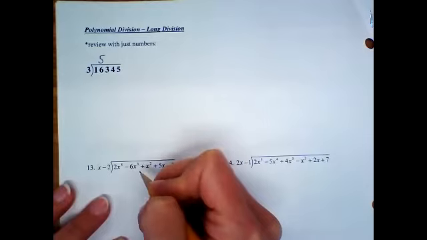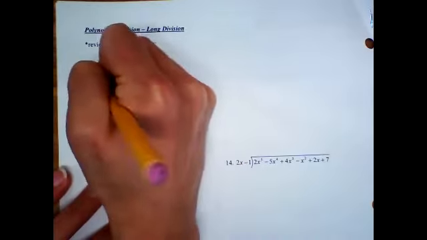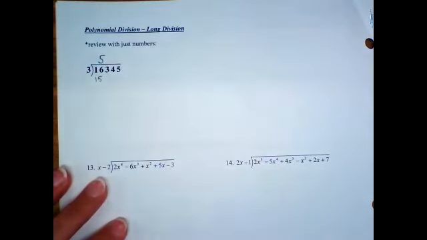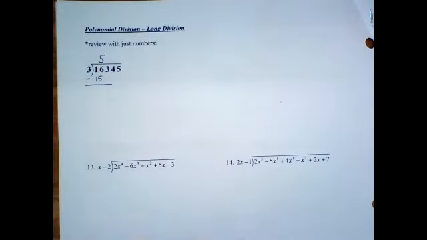Because 3 times 5 is 15. There we go. You're trying to get it as close as you can. 3 times 5 is 15. I feel like we're all still together. And then you're going to subtract. I'm going to say that again. And then you're going to subtract.